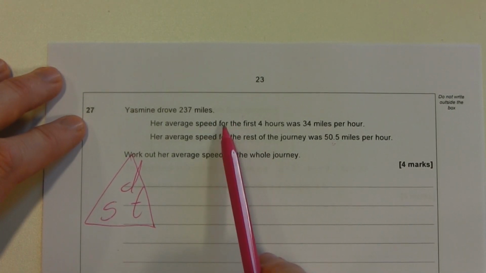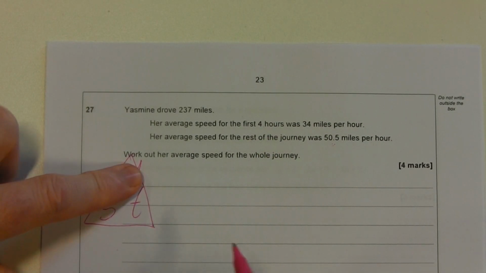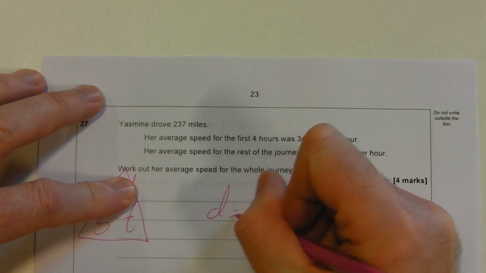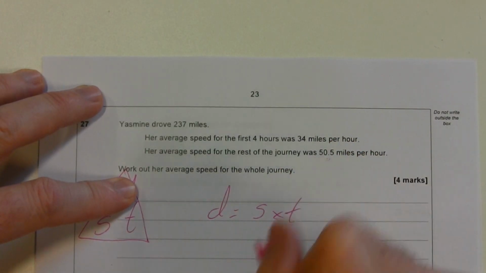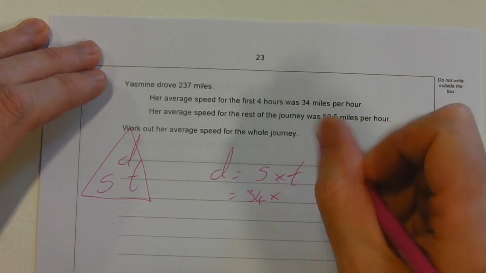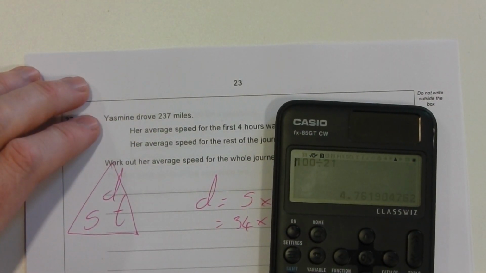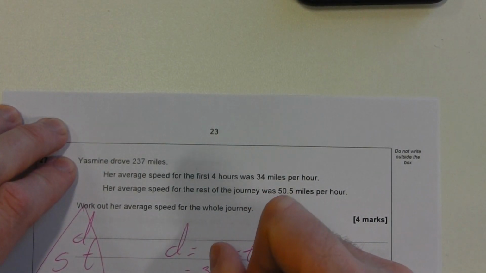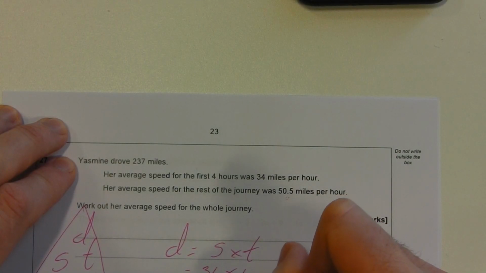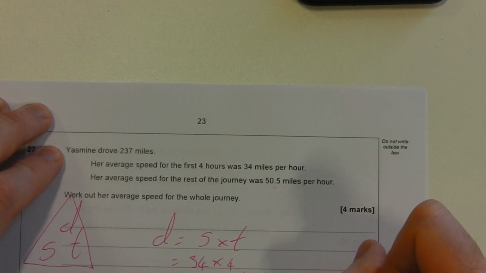First off, because I know I've got the time and I've got the speed, I need to work out the distance. So distance is equal to speed multiplied by time. That means my speed was 34 and my time was 4. So 34 times 4 will give me 136. Okay, so that means 136 miles travelled in the 4 hours.